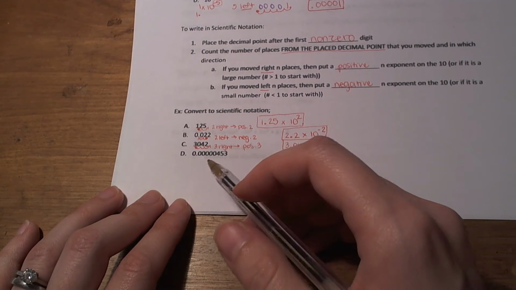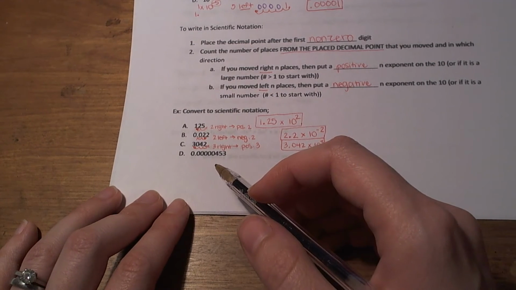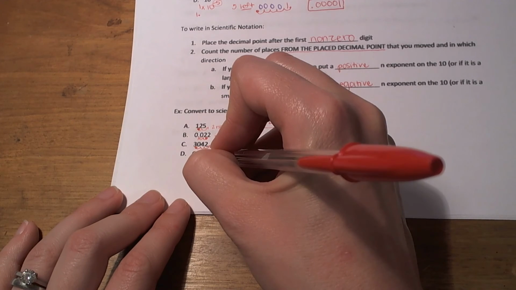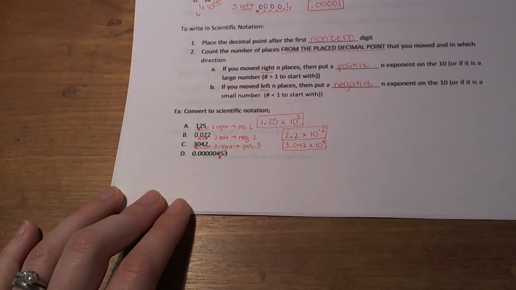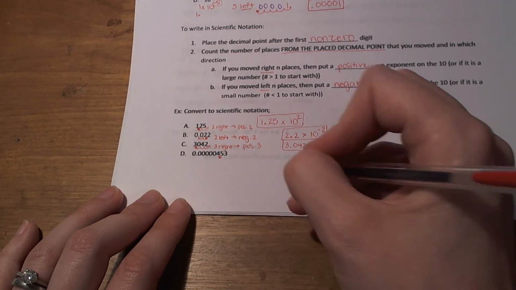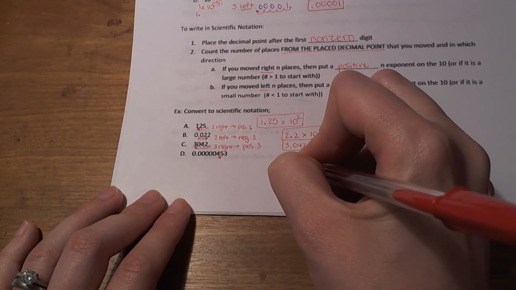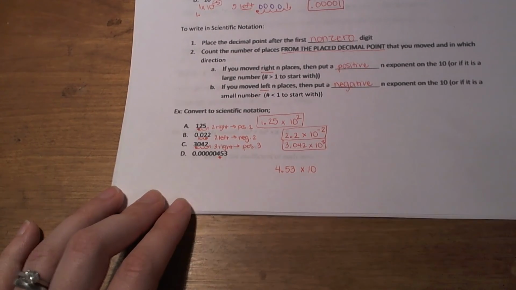For D, there's a lot of zeros, but remember that you place your decimal point after the first non-zero digit from the left, so between the 4 and the 5 in this case. So the start of the answer for D is 4.53 times 10. And now we figure out that exponent.